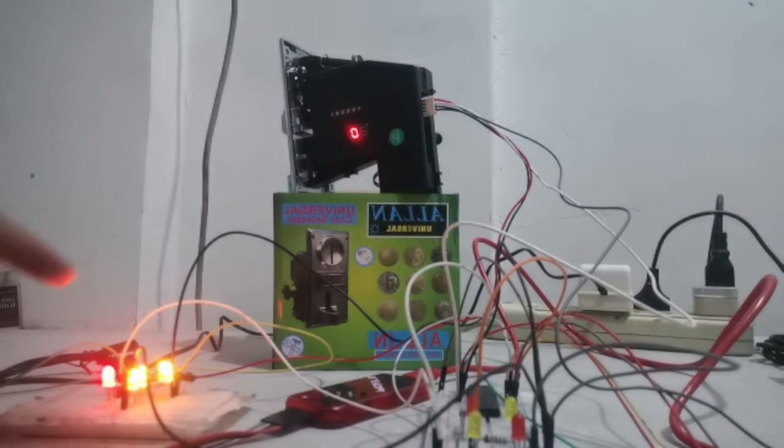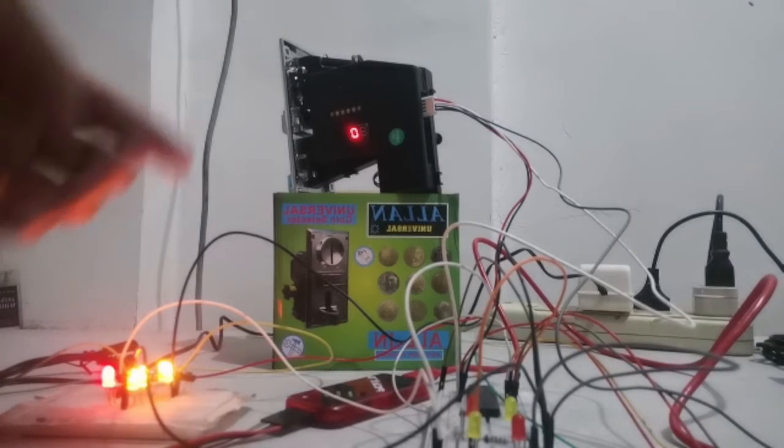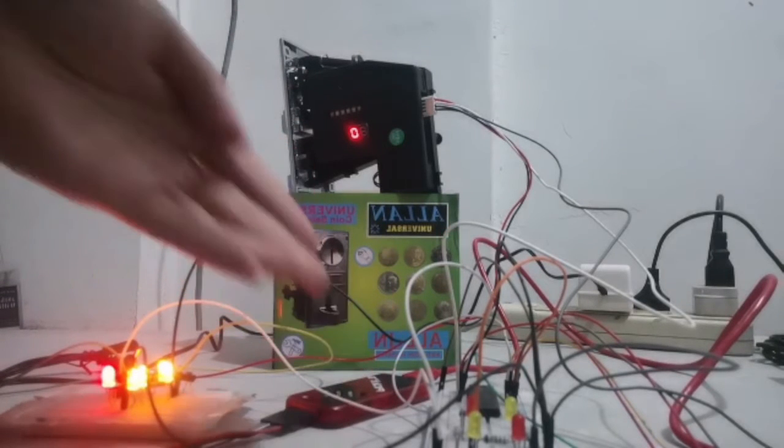Because I only have one power supply, I need to have a voltage divider between the 12-volt supply for the coin slot and the 5-volt supply for our PIC.